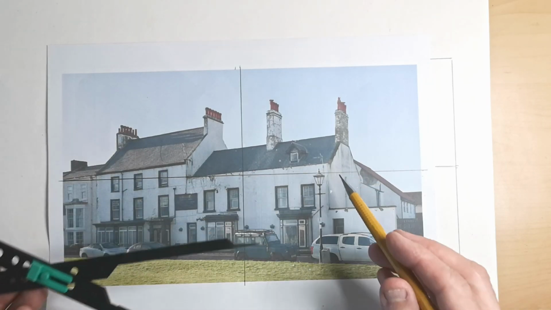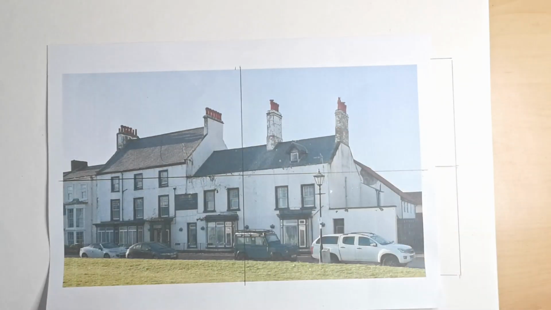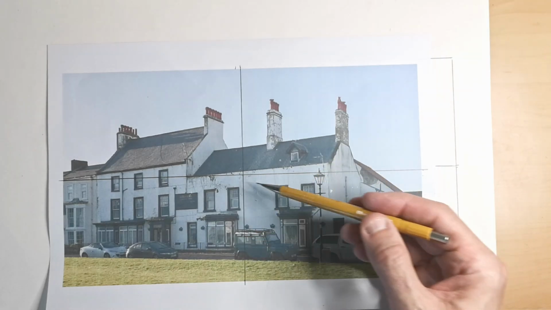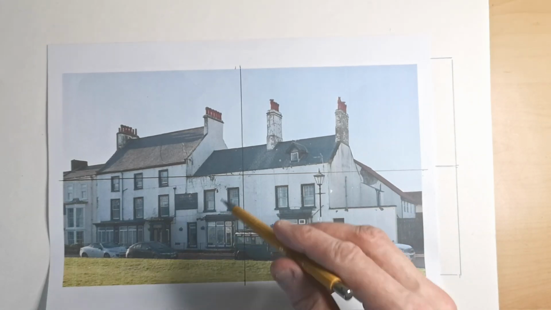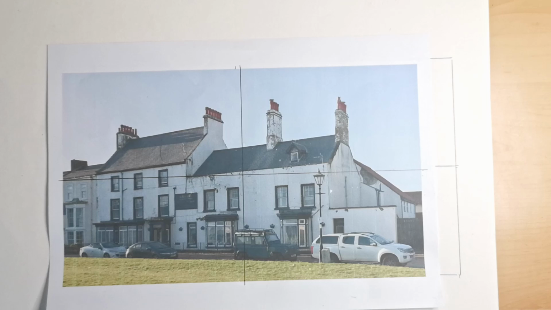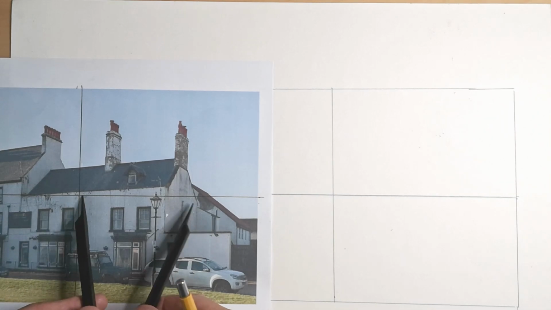And I get perspective correctly by using one of these when I'm in the studio doing something from a photograph. Now you've seen me do actual measurements in the past, but we will have to do measurements again. So we'll get started. What I'm going to do is what I've shown you before.